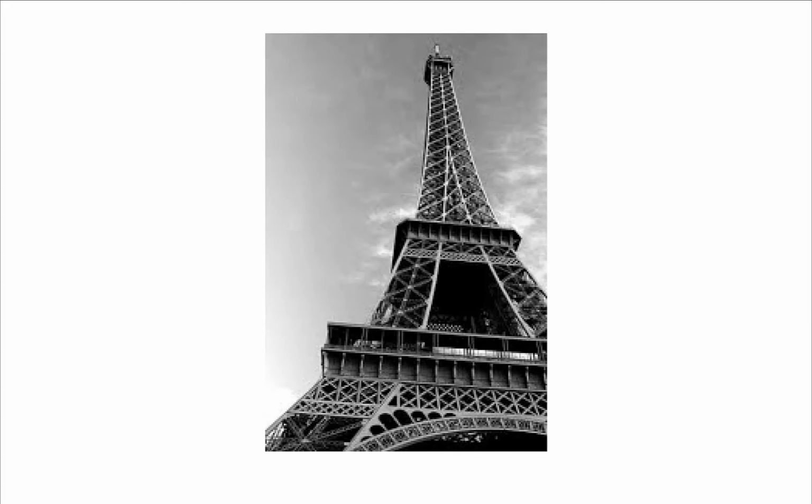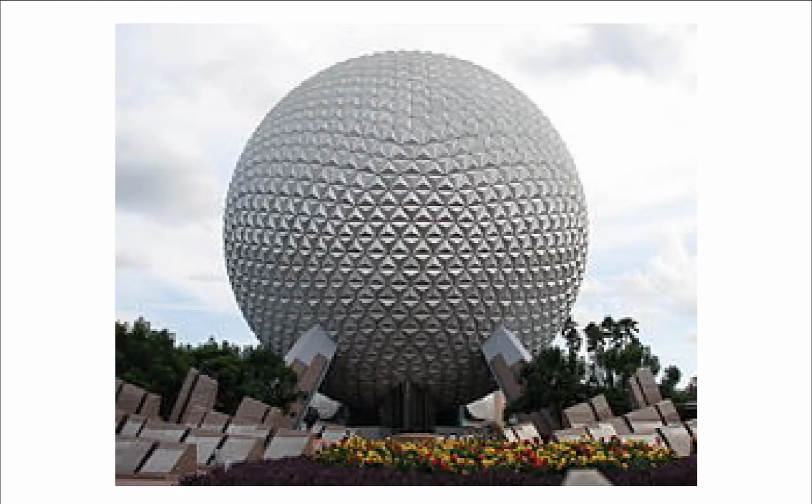This is the Eiffel Tower. It has so many triangles in use keeping it together, and its rough shape is even built somewhat like a triangle. If you recognize this one, you'll find it at Epcot Center in Disney World.